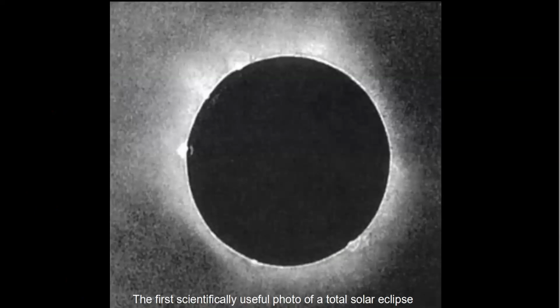Now, let's take a small detour and talk about photographing the sun during total solar eclipses. This is the first scientifically useful photo of a solar eclipse. It comes from 1851, so it's quite old. There are earlier photos of total solar eclipses, but with very low resolution and so on. So they're not really scientifically useful in the sense that they can tell you something about the corona or something like that.